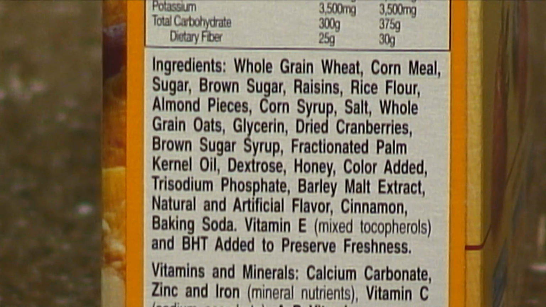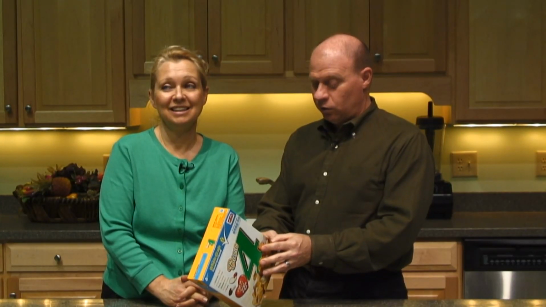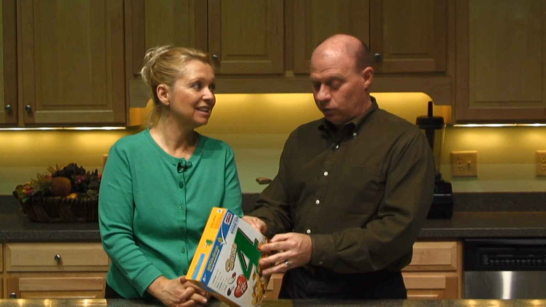You see corn syrup. Honey. It just goes on. Brown sugar down with the cranberries. It goes on and on and on. If you look at this and counted them, you'd have 6 to 7 different types of sugar. Different names for sugar in different places on the label here.